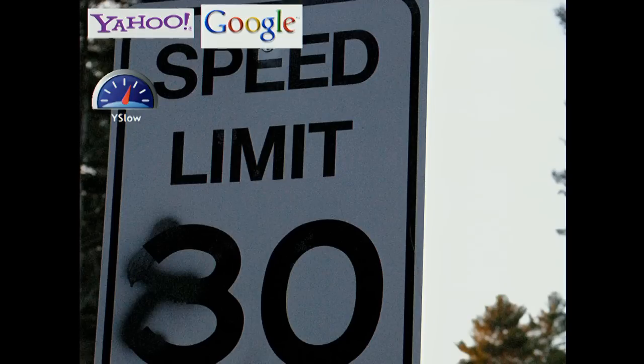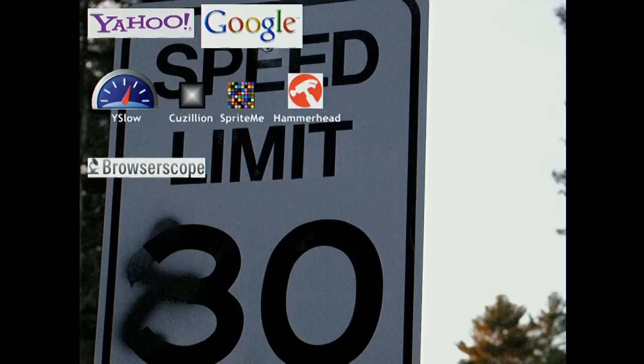I do mostly open source stuff. I created YSlow, Cuzillion, SpriteMe, Hammerhead, and Browserscope. Lindsey Simon now runs that project, a very successful project. JDrop is a great concept, but not such a successful project, but you should check it out. The HTTP Archive is another one I don't have time to talk about today, but check it out at httparchive.org.